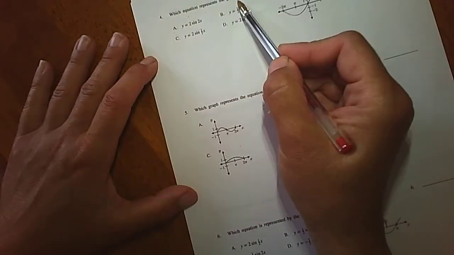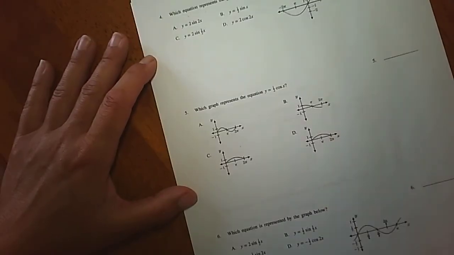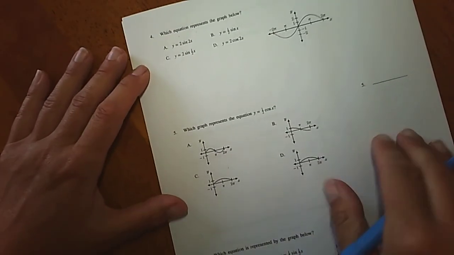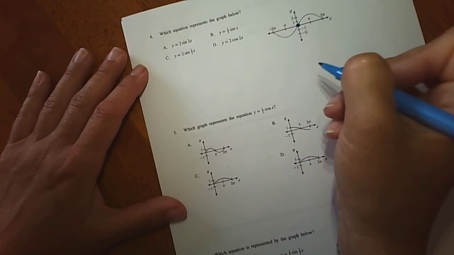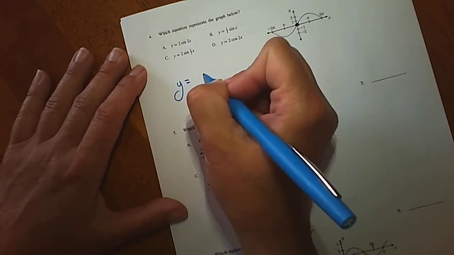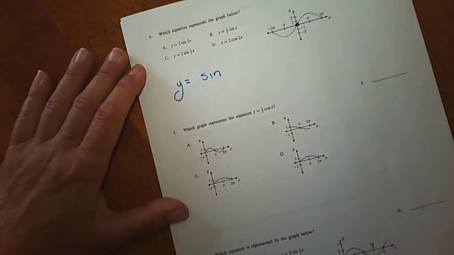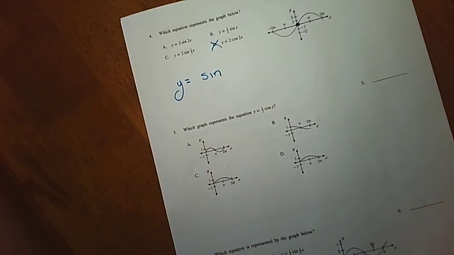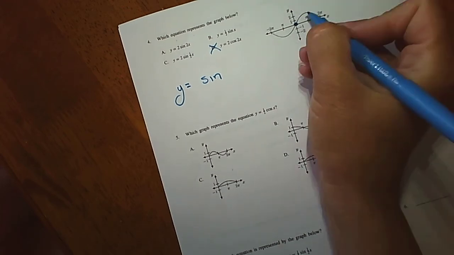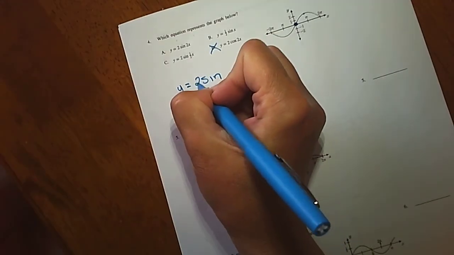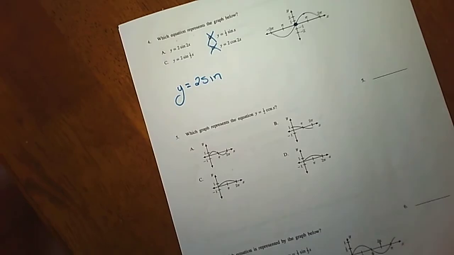Which equation represents this graph? Now look, again, does it hit the origin? Yes. If it hits the origin, that means it has to be sine. So it means I can cross off D. All right. How high does this graph go? It goes up to the number 2. Right? So that means I can cross this guy off.